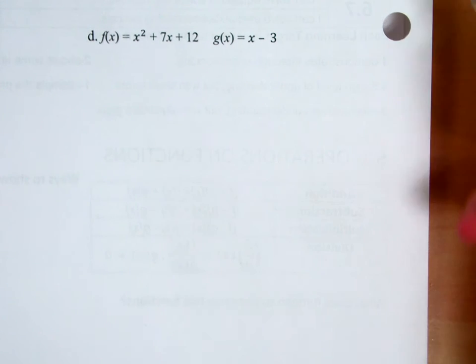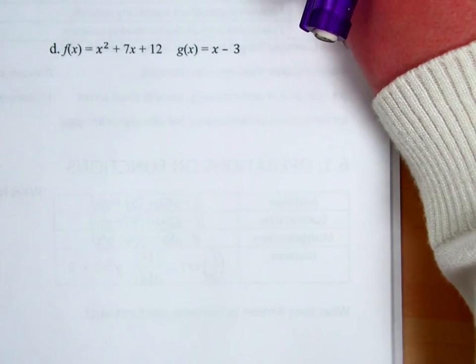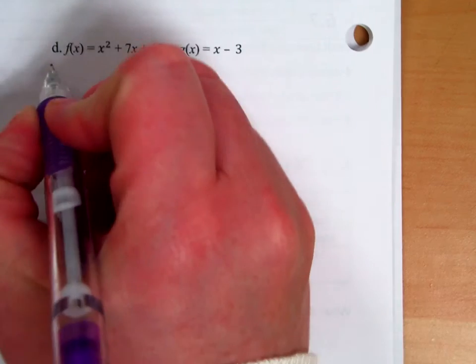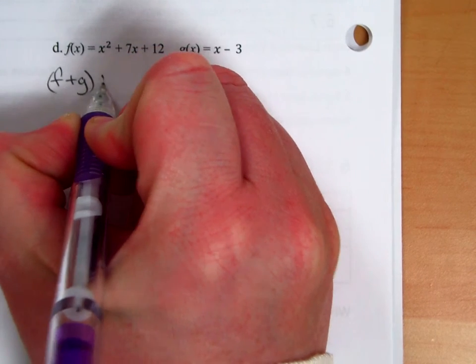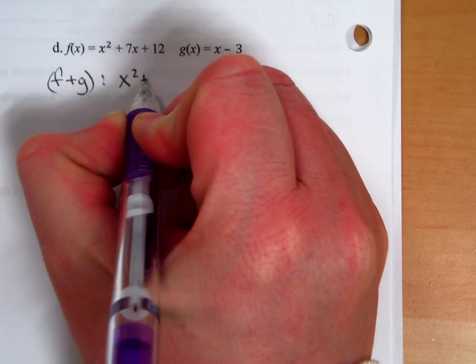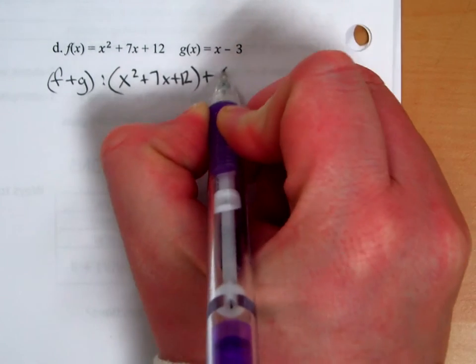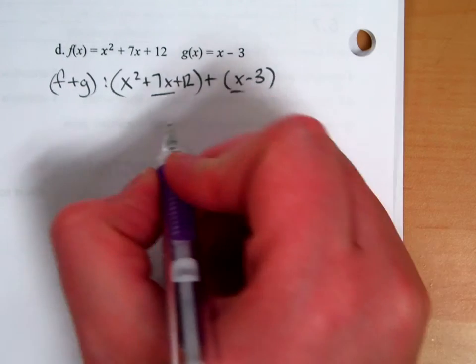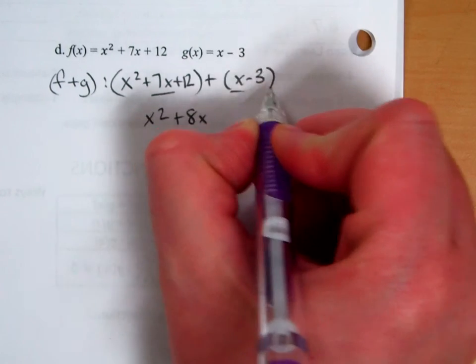Alright, so what we're going to do is the sum, difference, product, and quotient of functions. We're going to do it on example D. So I have f plus g, which gives you x squared plus 7x plus 12 plus x minus 3. Combining like terms, 7x goes with x, so x squared plus 8x, 12 minus 3 gives me 9.